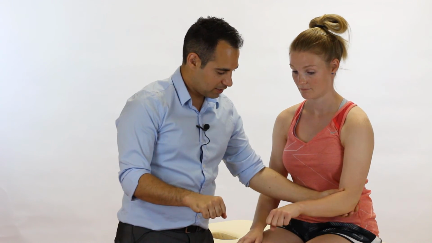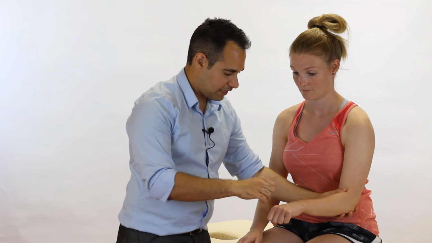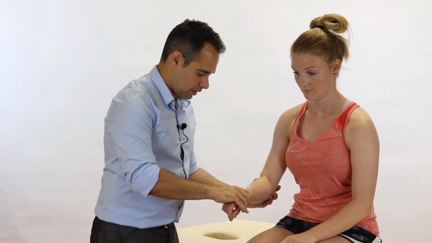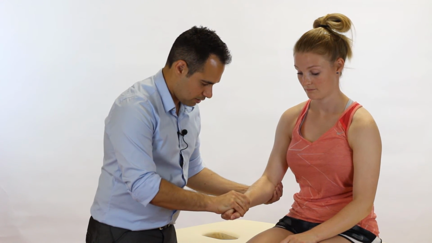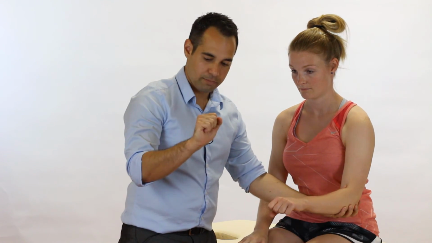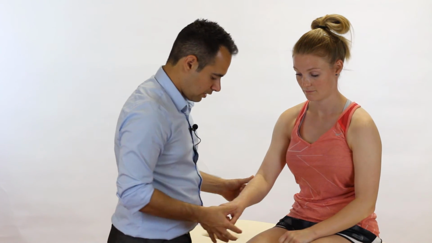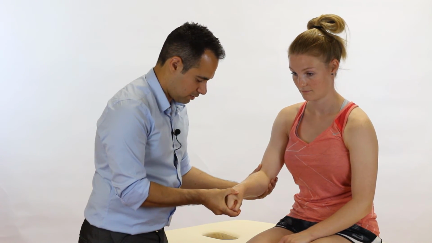Can I get you to put your hand in this position? And then you're only lifting the wrist up towards the ceiling. Very good. And then the same on this side. Excellent. And this time you're going to pull your wrist down towards the floor. Again, just the wrist, not the whole arm. Good. And then the same on this side. Excellent. And that would complete the main functions of our elbow objective assessment.